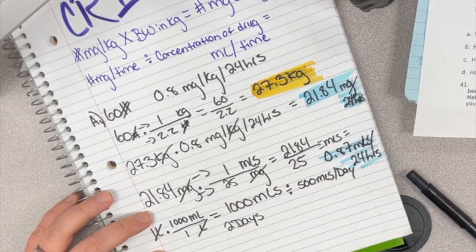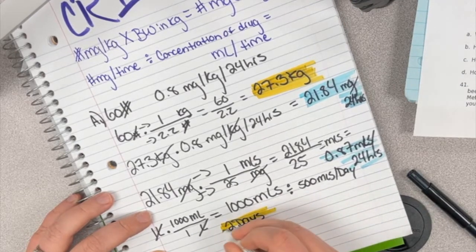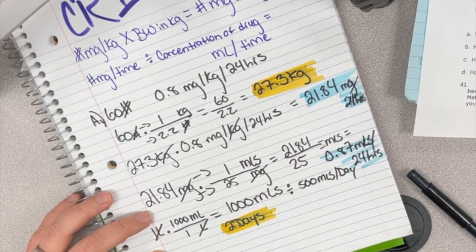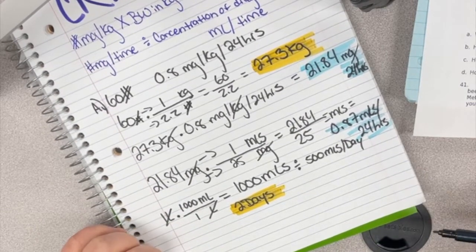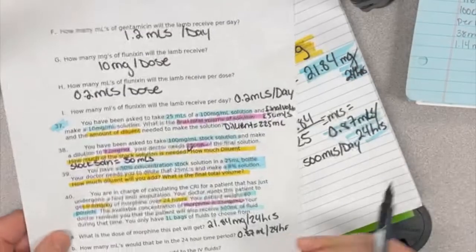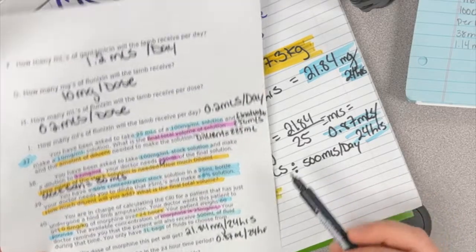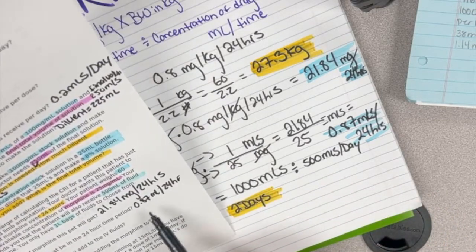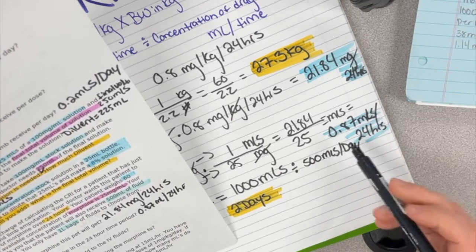That is very important. So that 1 liter bag of fluids, in theory, is going to last this pet 2 days. With that information, we can come back over here, and we know that for every 24 hours, that is 1 day, this pet is going to get this 0.87 milliliters of morphine.